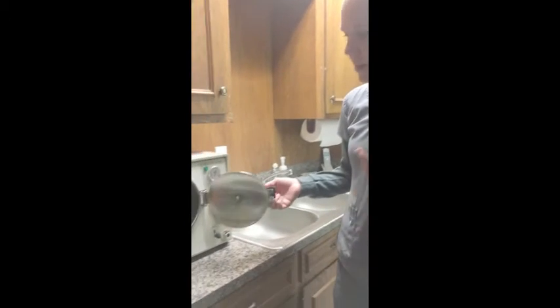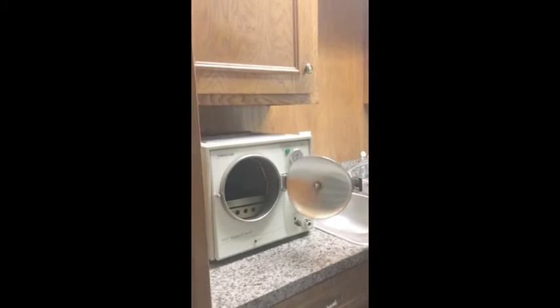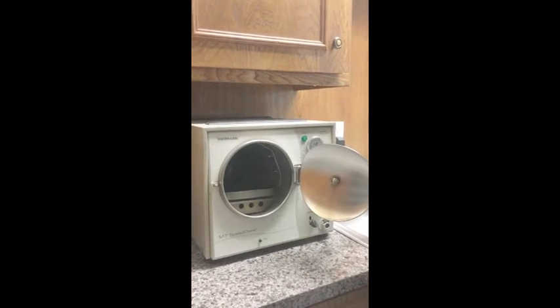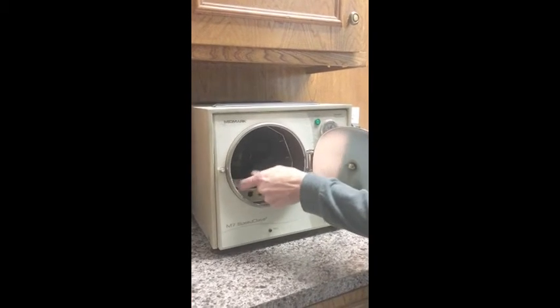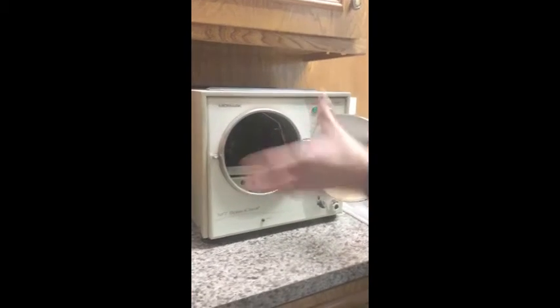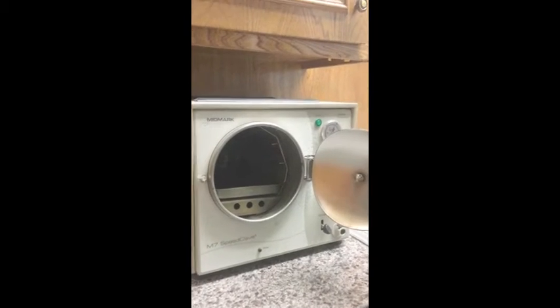Okay, there are many different types of autoclaves. Some are run off of gas, some are cold sterilizations, some are steam. This one that we use is a steam autoclave. It is run by heat and distilled water. So there are components in it, and this thing has to be cleaned on a monthly basis.